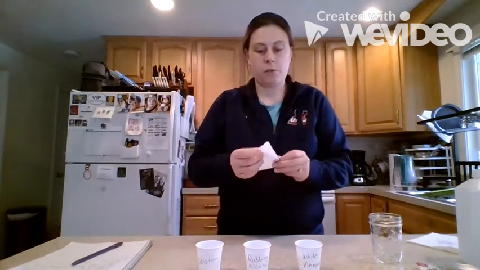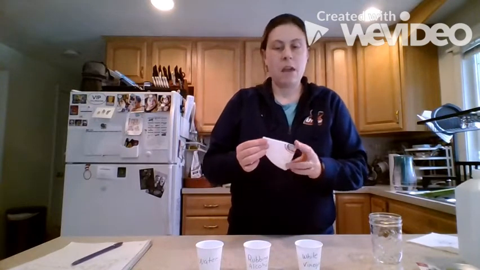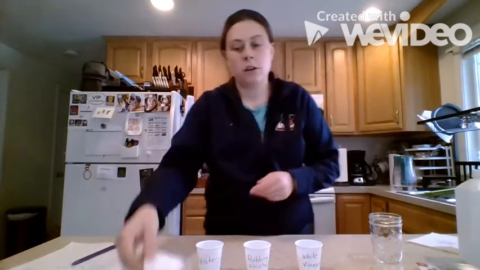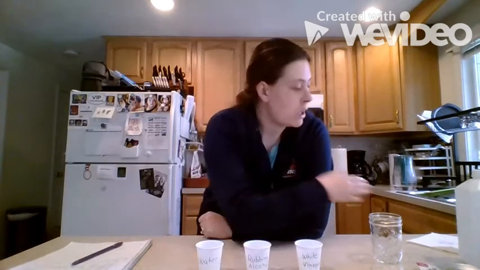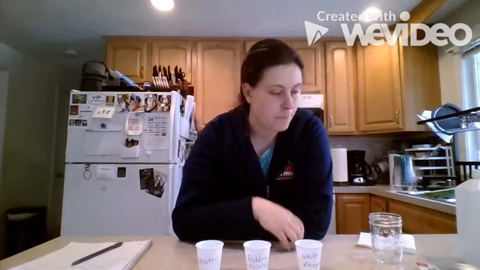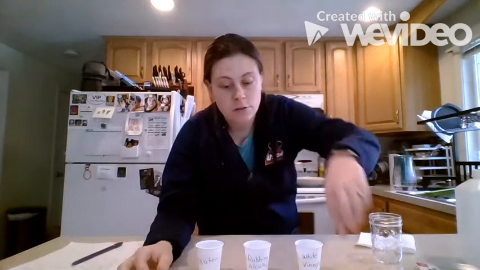inside our cups. And because of how thin the coffee filters are, when you're coloring with the Sharpies, just put a piece of paper or a paper towel underneath the coffee filter so it doesn't seep into the counter or the table you're using. All right, my coffee filters are ready to go.